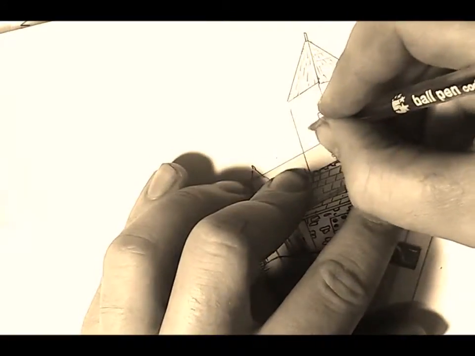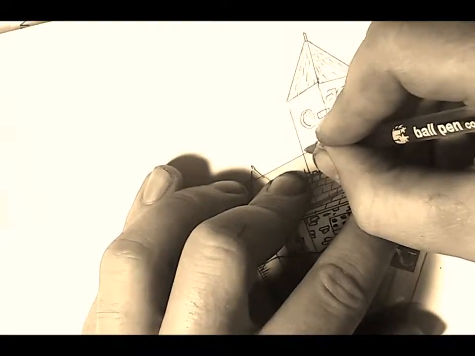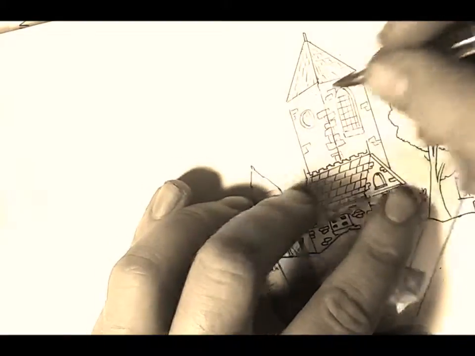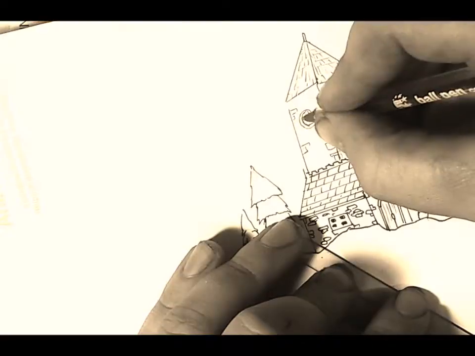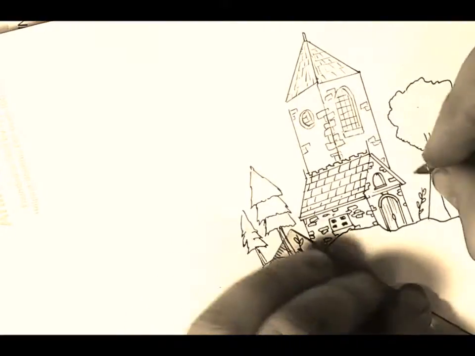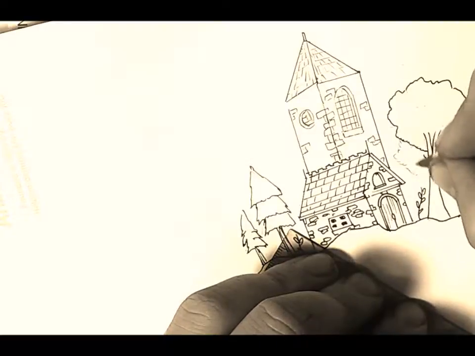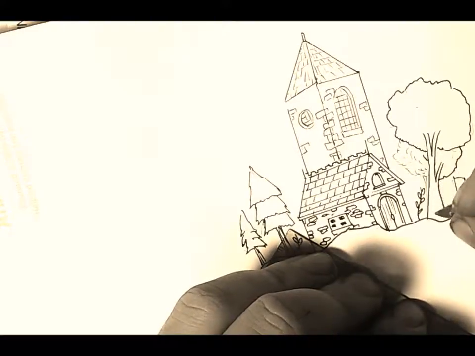Let's do a circular window. Okay, let's do a distant tree here. So I'm doing this with the lighter biro. And let's do a bit of detail in this one.